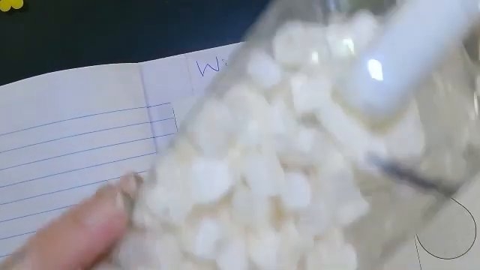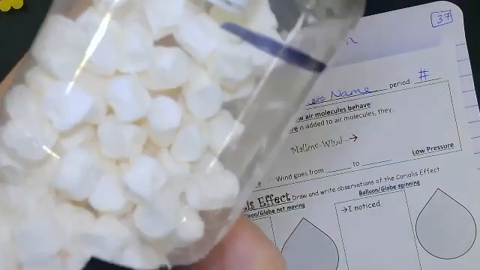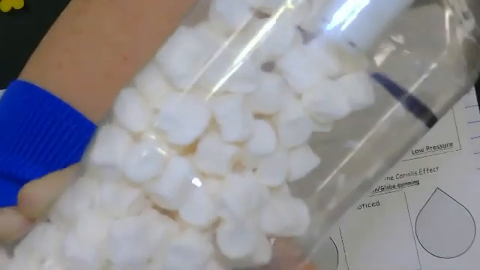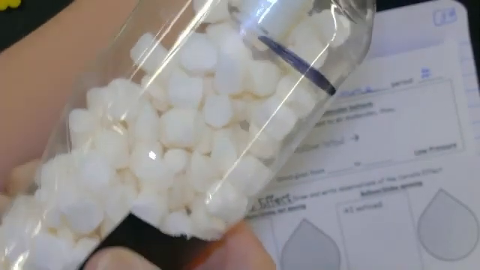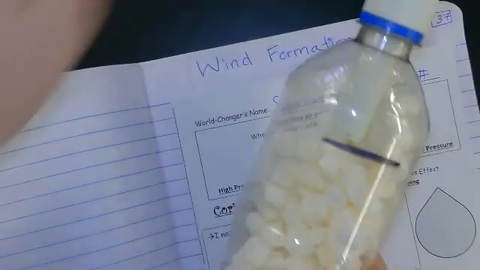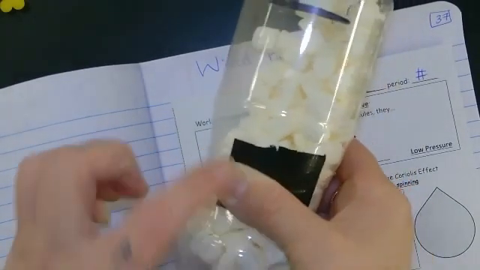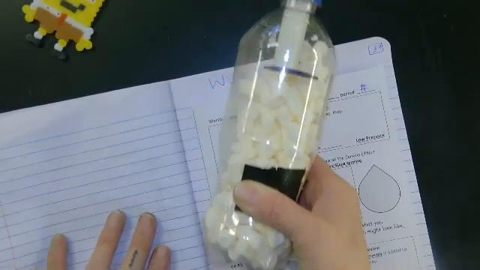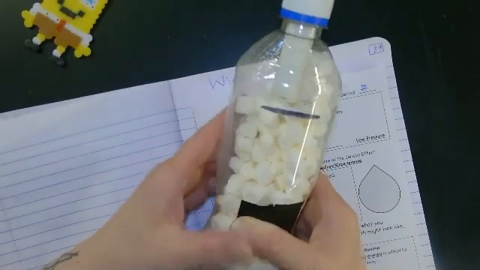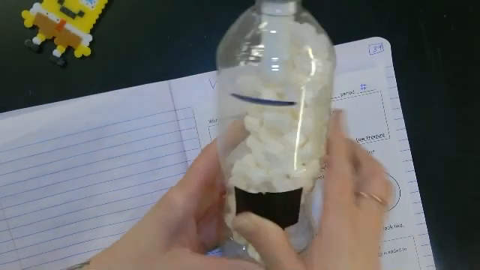So you can see how low the level of marshmallows is, and they sound pretty hard. And if you look very closely, you can see that they're super wrinkly. Look at those little guys. They're very wrinkly. All right, so let's see what happens when I remove the tape. Remember, there's a hole down here. Let's listen carefully and see what happens when I take the tape off.